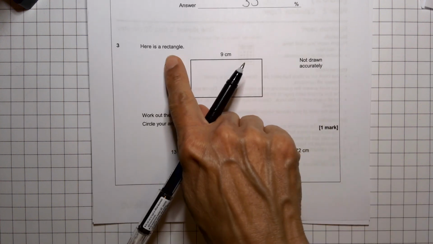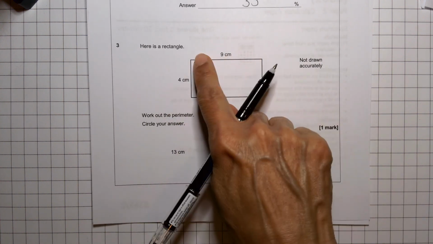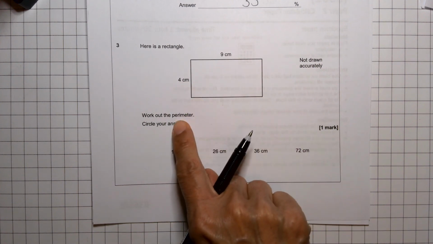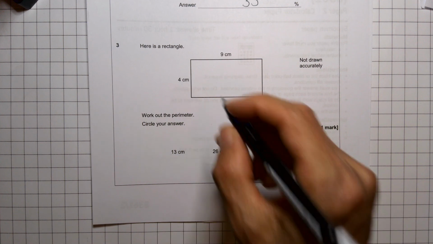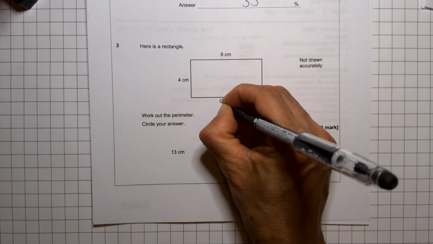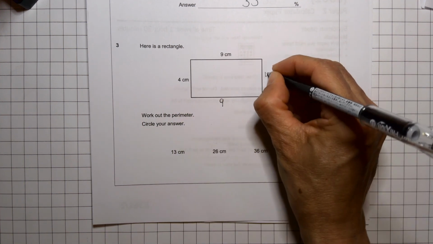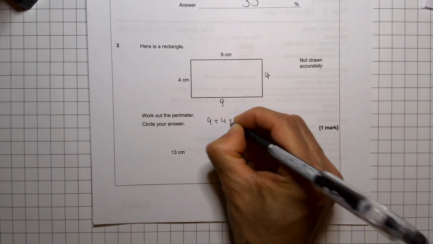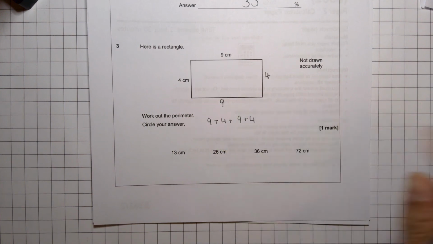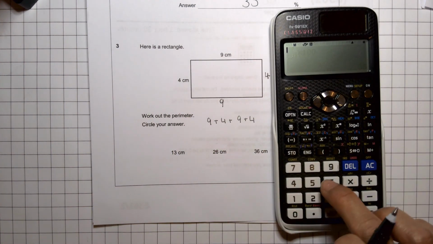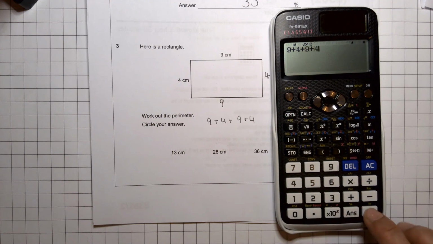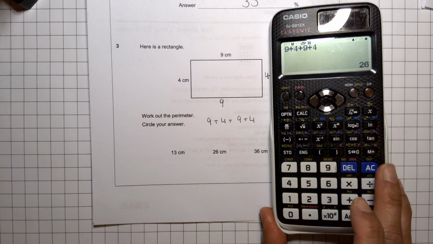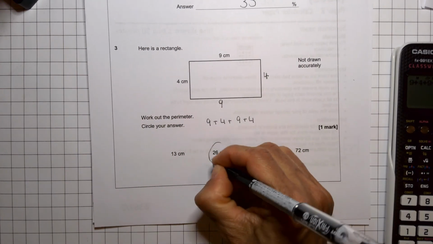The next question tells us we have a rectangle. They've drawn it for us. This side is 4 centimeters, that side is 9 centimeters, and they want us to work out the perimeter. Perimeter means we need to add all the sides. If the top is 9, the bottom is 9. If the left is 4, the right is 4. We add them all together: 9 plus 4 plus 9 plus 4. You could do it in your head, but the calculator will do it for us, and you can see it's 26. So we can say circle 26.